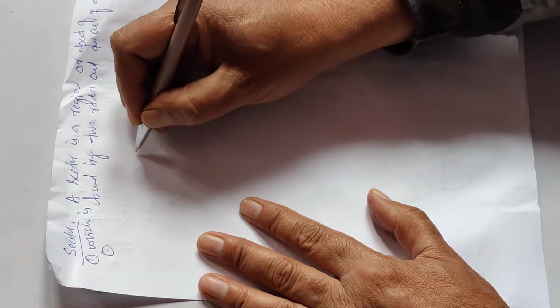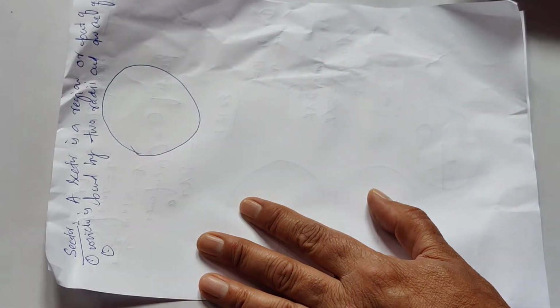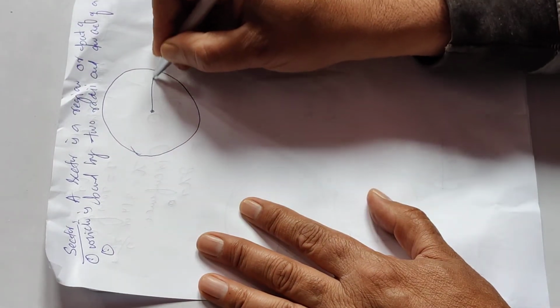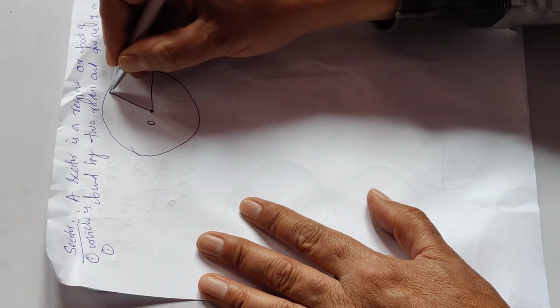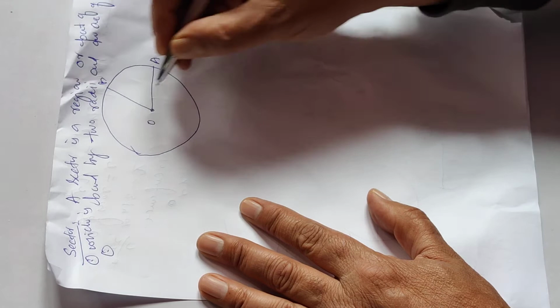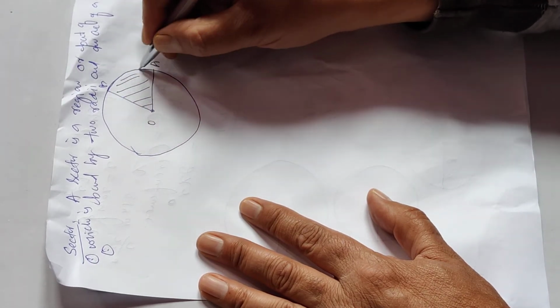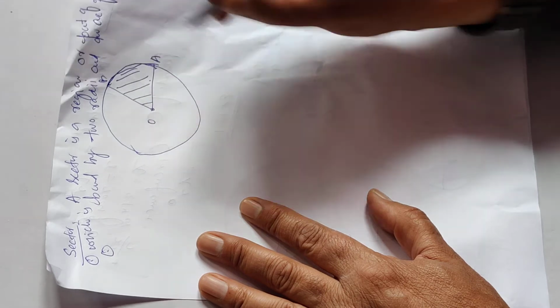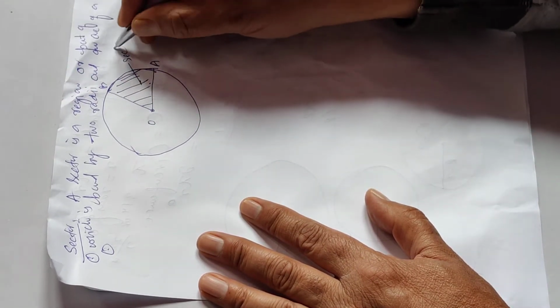Now I will be just showing you here diagrammatically. You can see here I have drawn a circle. You can see here this is the radius. I will name it as OA. Suppose I will draw another radius OB. Now you can see this region between these two radii and this arc. This is called the sector.